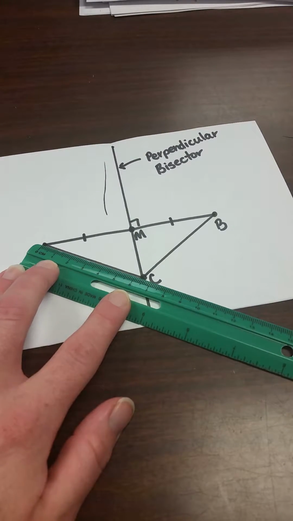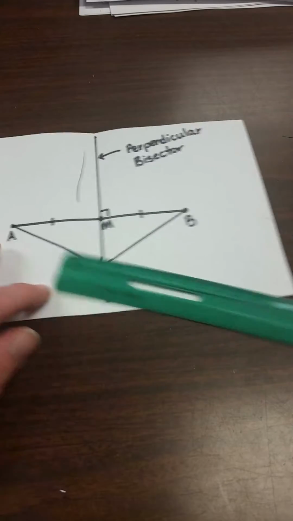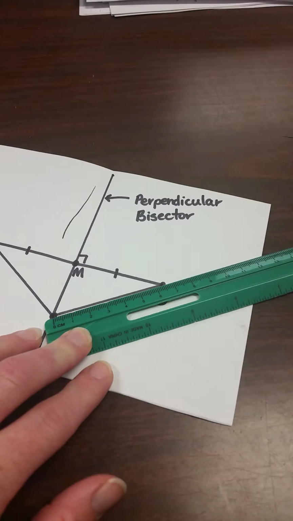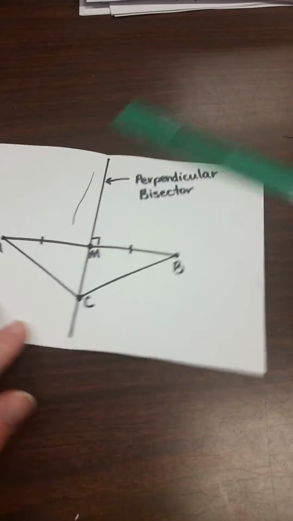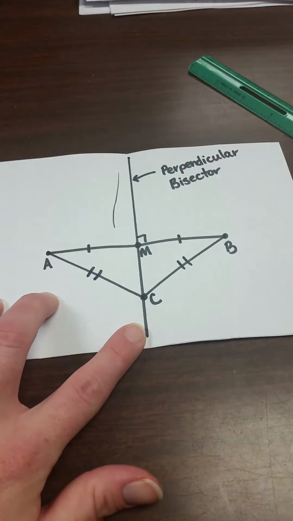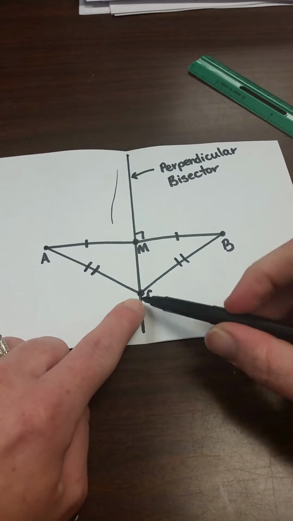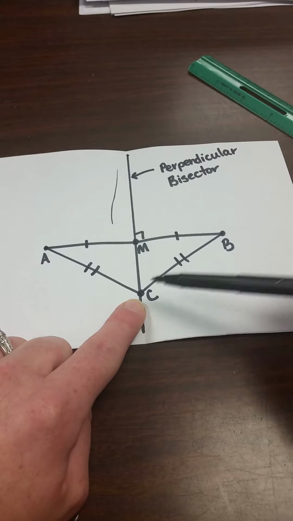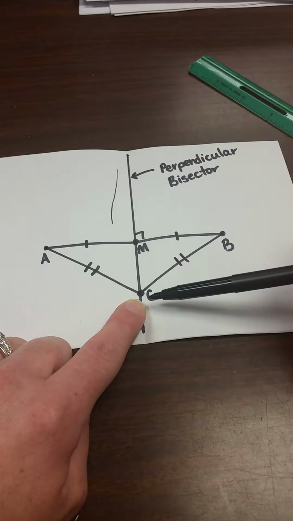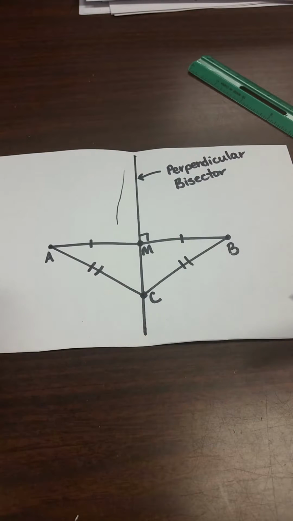So this one is about 6.5 centimeters, and then measure CB. And it's also 6.5 centimeters. So you can measure it and see that they're the same as well. So I want you to put 2 tick marks on that segment and 2 tick marks on that segment. So point C is the same distance from A as it is from B. And what made it be the same distance is that it's on this perpendicular bisector.